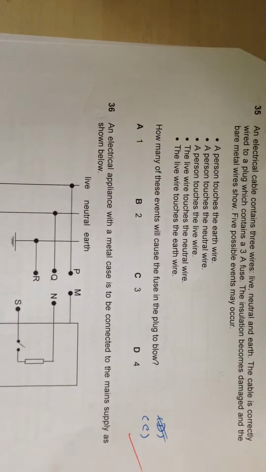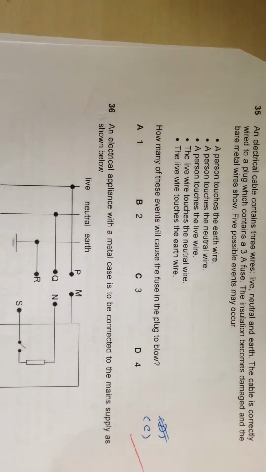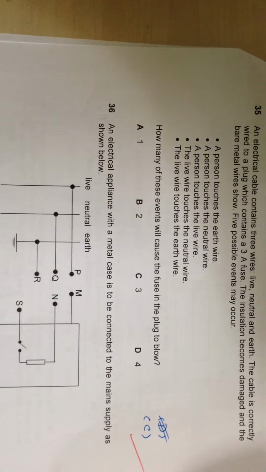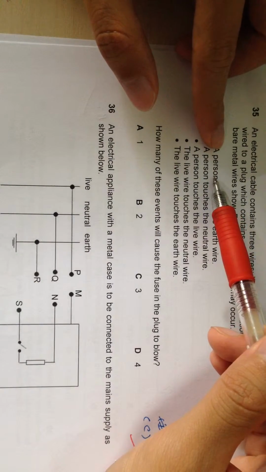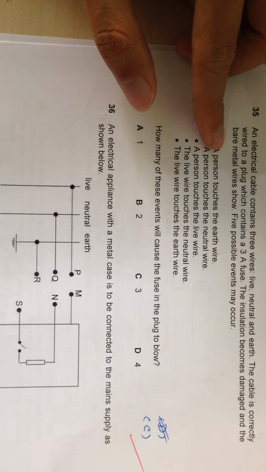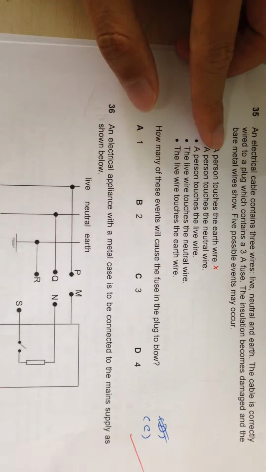35 is very interesting. Which of these 5 events would cause the fuse to blow? What you need to do is quite easy. You need to have the awareness that the person is like your earth wire. A person, you can assume it to have 0 volt in terms of potential difference. So if 0 volt touches your earth wire, which is at 0 volt, they are of the same potential difference, right? It won't have any effect on the current, on the circuit. So 0 volt touch 0 volt, nothing will happen. The fuse will be okay.